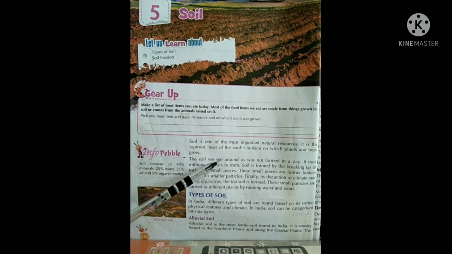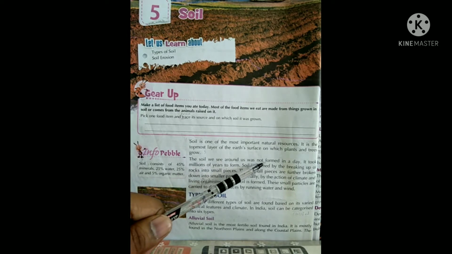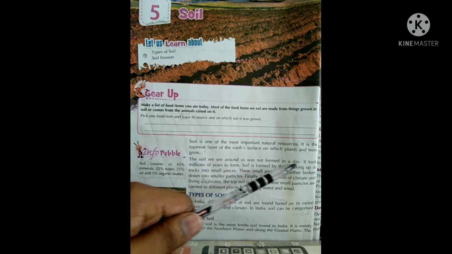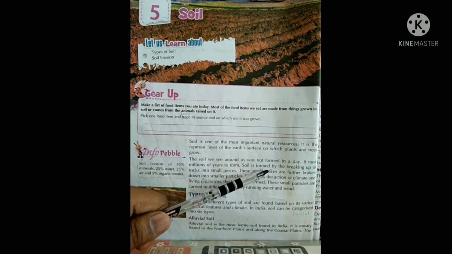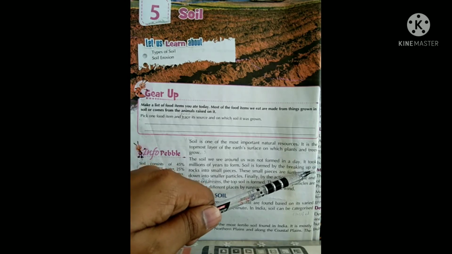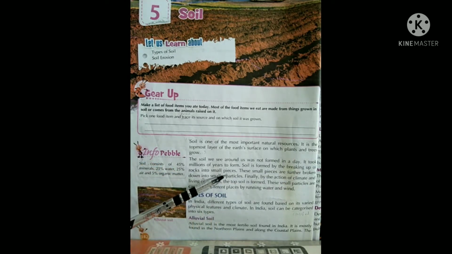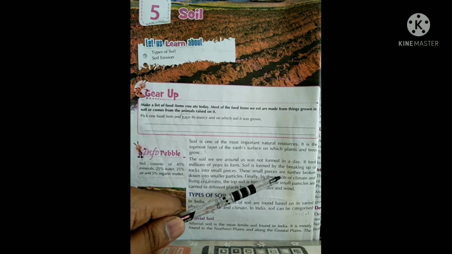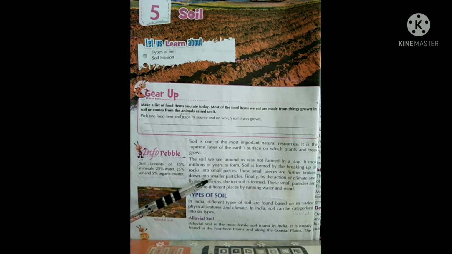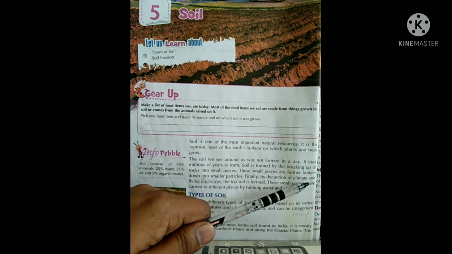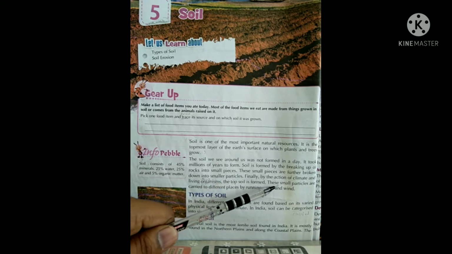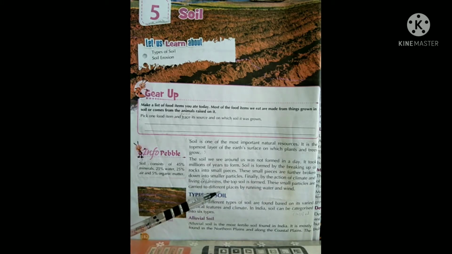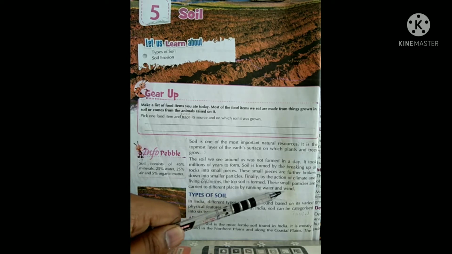Next, the soil we see around us was not formed in a day. It took millions of years to form. Soil is formed by the breaking up of rocks into small pieces. These small pieces are further broken down into smaller particles. Finally, by the action of climate and living organisms, the topsoil is formed. These small particles are carried to different places by running water and wind.